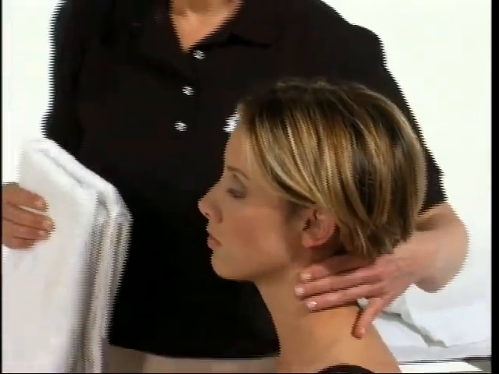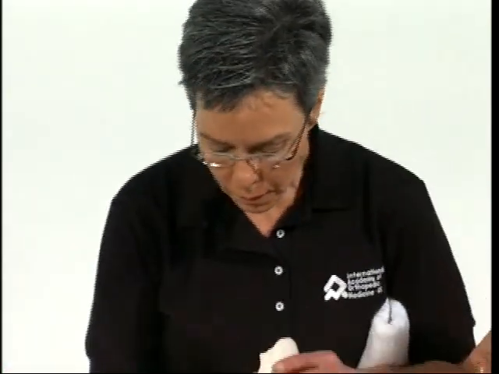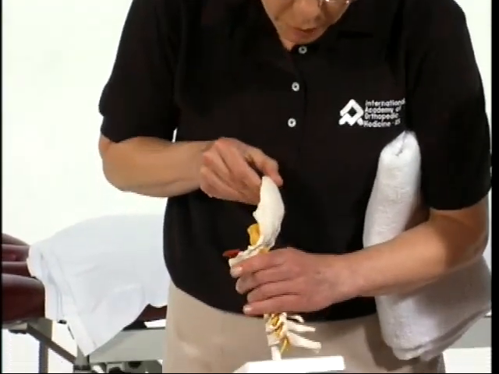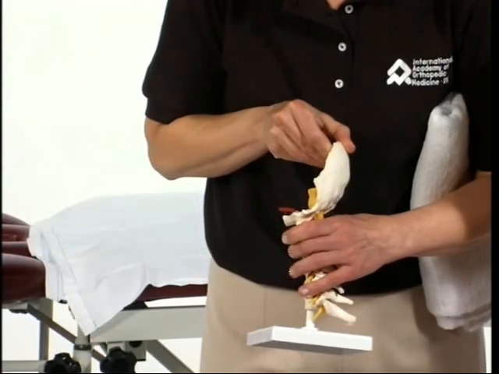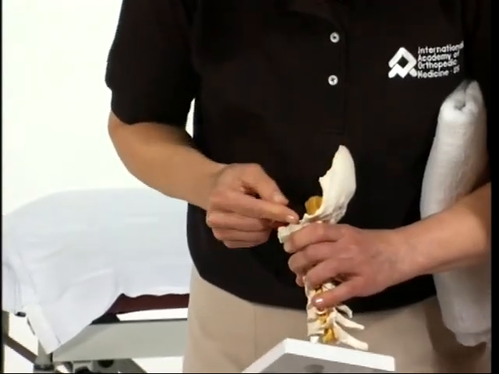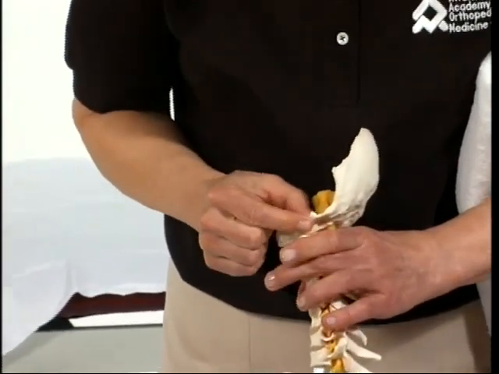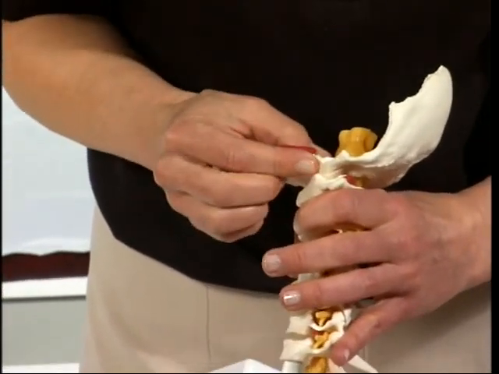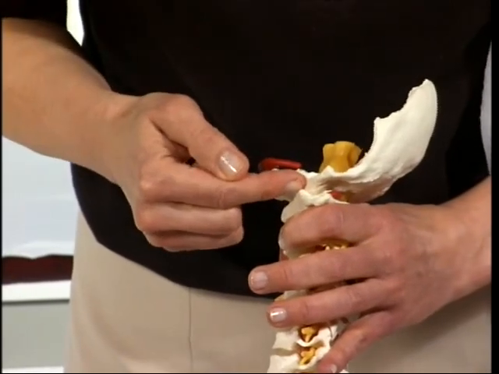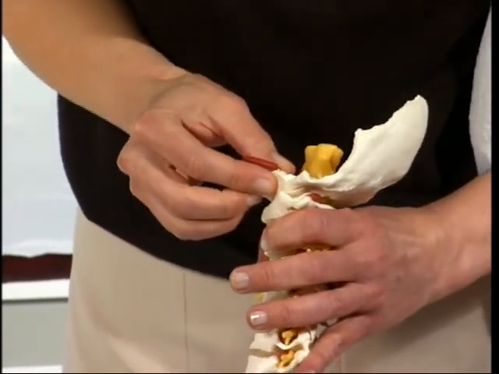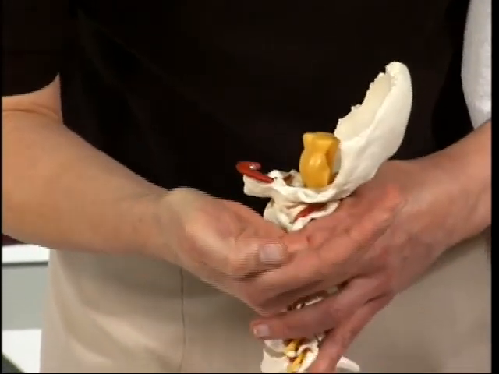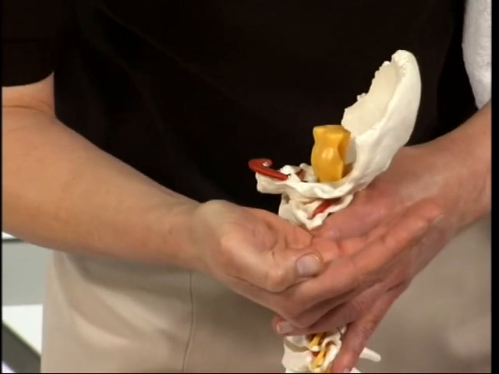Ventral mobilization at this C01 segment is performed with a stabilizing force on the C1 vertebra. The mobilizing hand grasps the back of the head and the mastoid and pulls the condyle of the occiput forward, respecting the very deep convexity of the articular surface of C1.